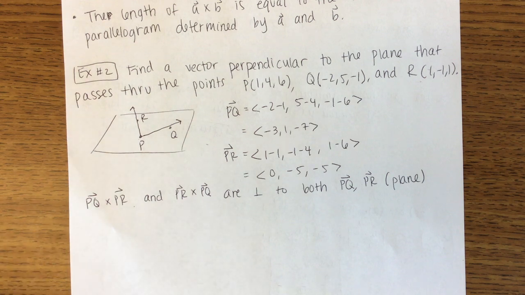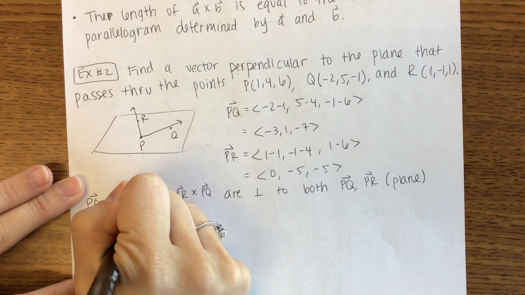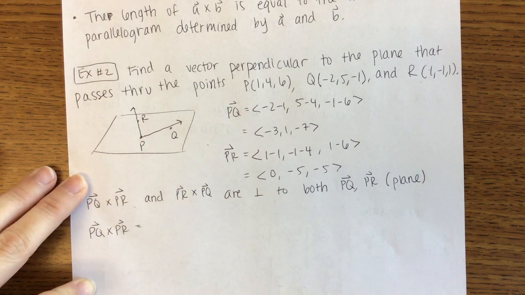So we can find one of those 2 cross products. I'm going to do PQ cross PR. If you did PR cross PQ, that would also be correct.